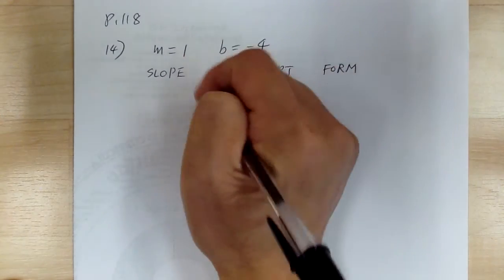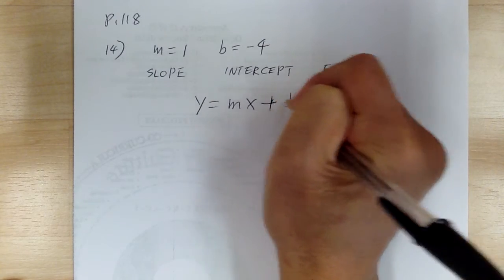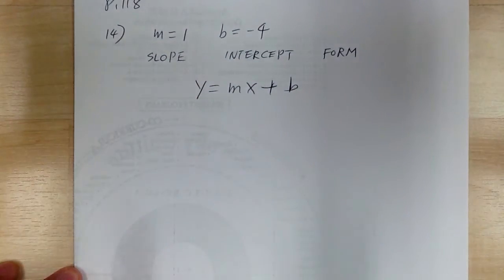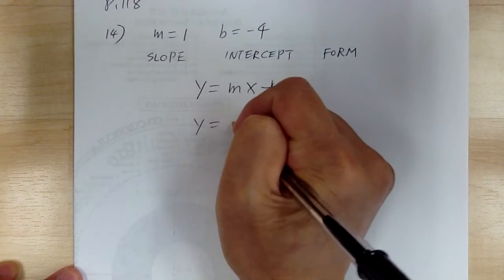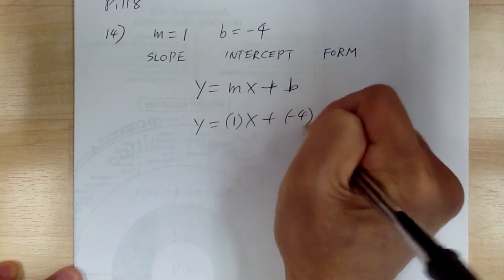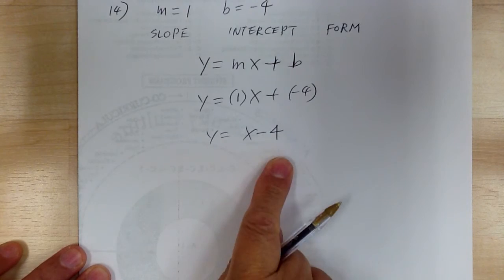Slope-intercept form is y equal to mx plus b. You need to know the forms. So you get y equal to 1x plus -4, so y equal to x minus 4.